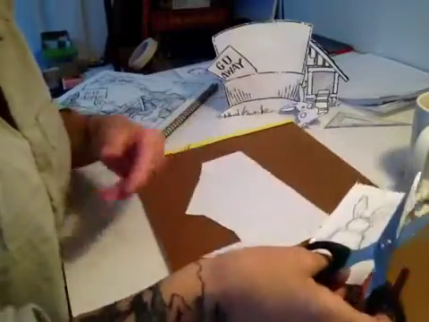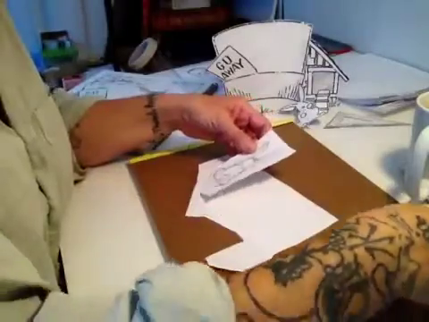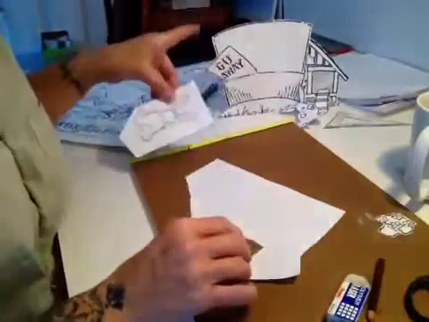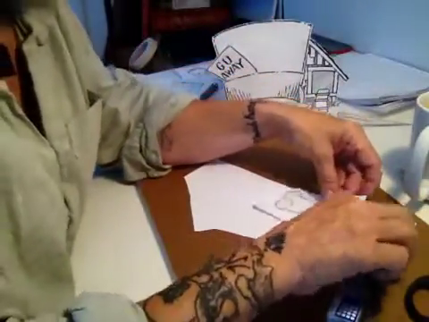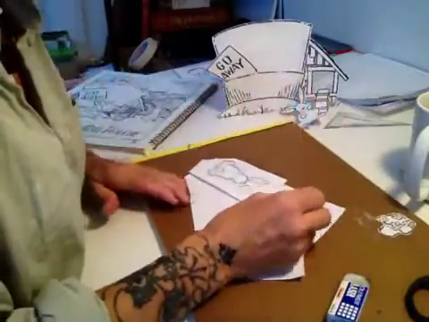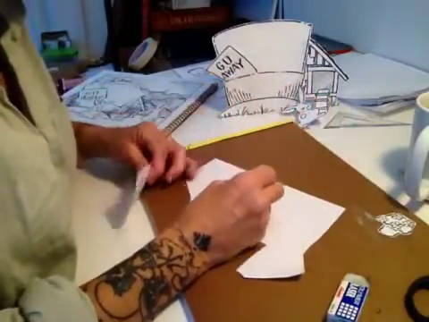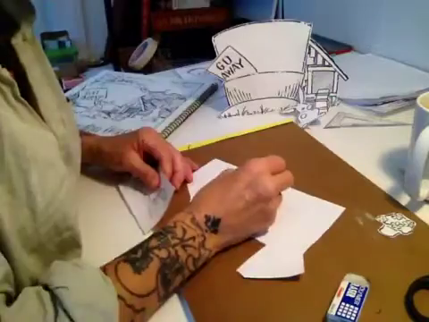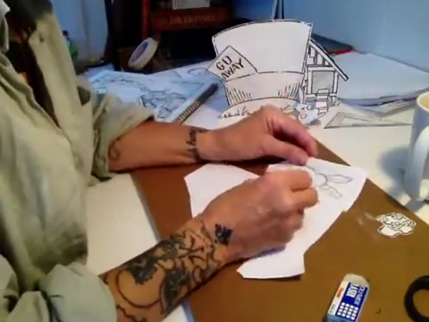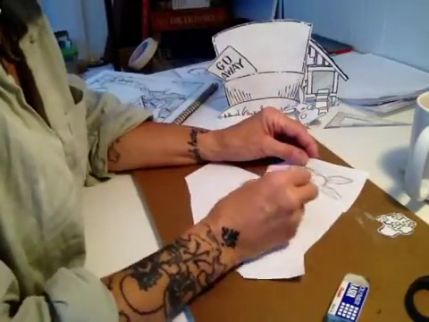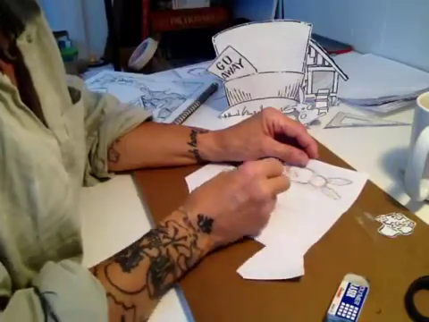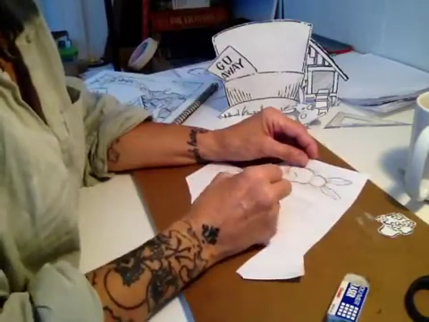So I just cut that out, and I'm going to draw another bunny, but he's going to be sideways and laying on top of the hat. So I want him about the same size again. I'm going to draw him. He's going to be stretched out. So we want kind of a long rectangle.